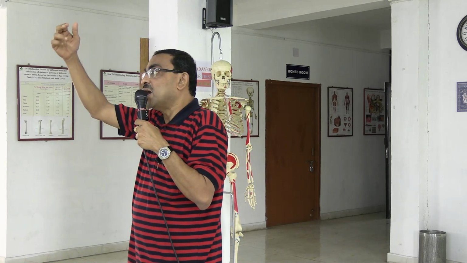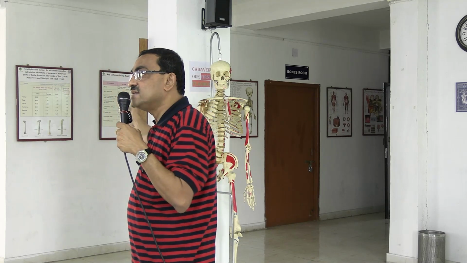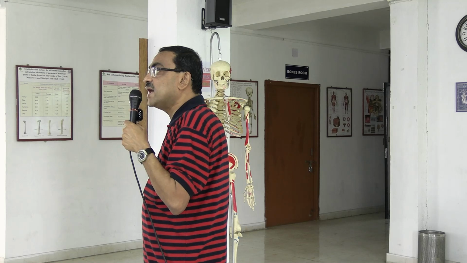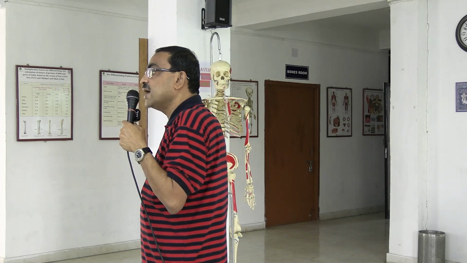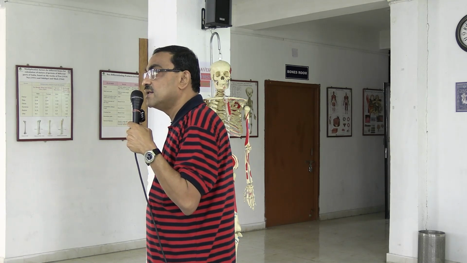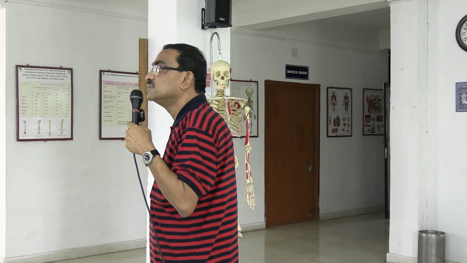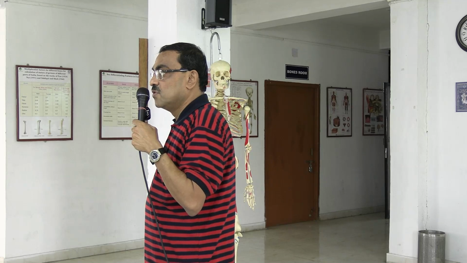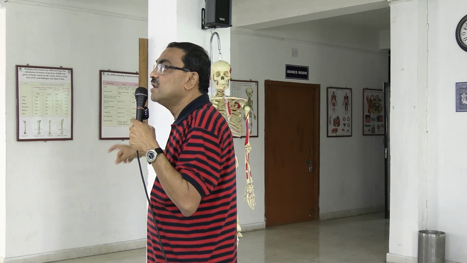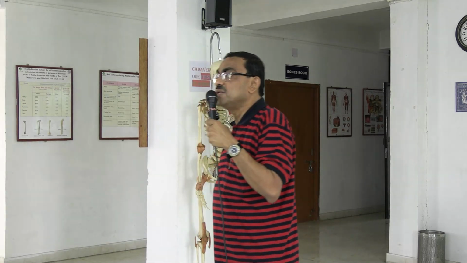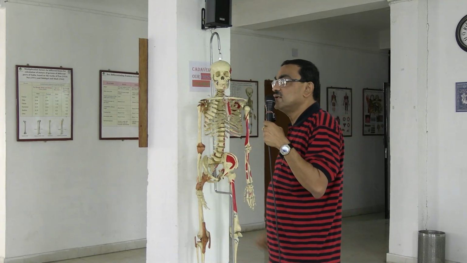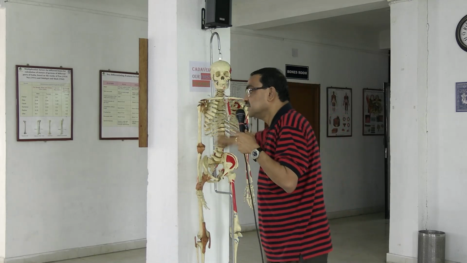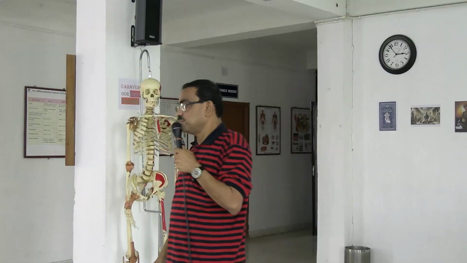So from above downwards, on the right side the 12th rib, on the left side the 11th and 12th rib, then the subcostal vessels and nerves, then the iliohypogastric and ilioinguinal nerves. From medial to lateral, most medially the psoas major muscle, then quadratus lumborum, and most laterally the transversus abdominis muscle.